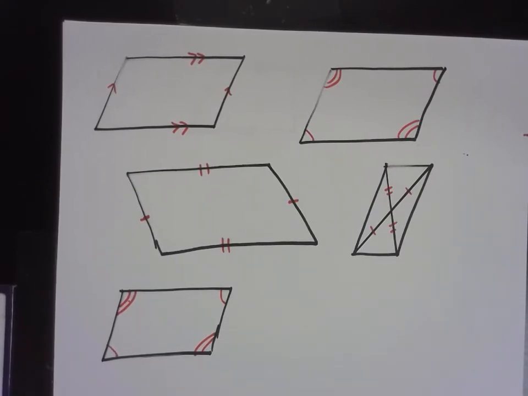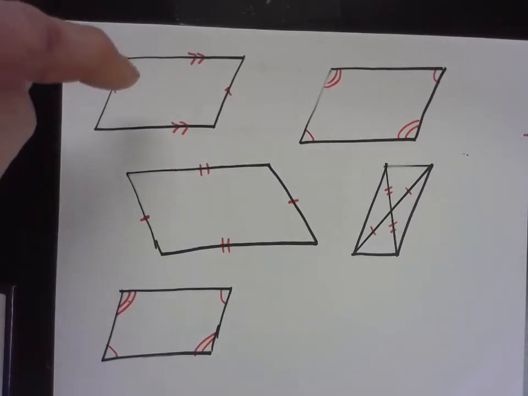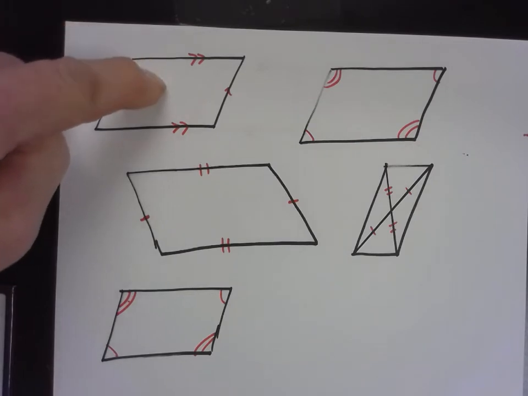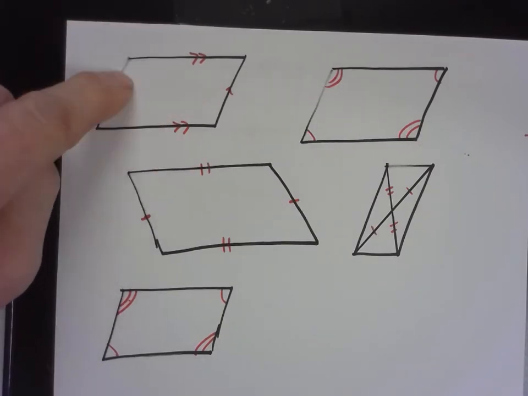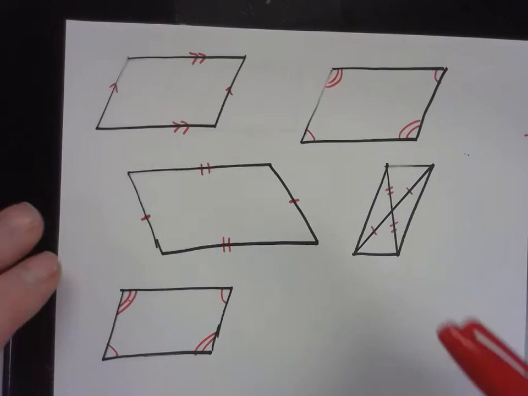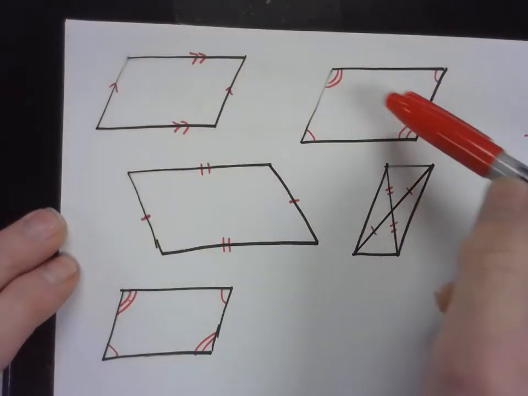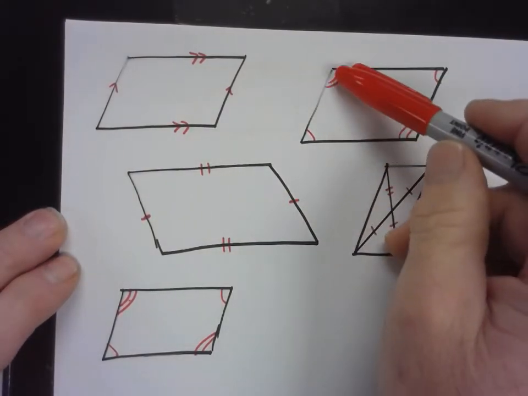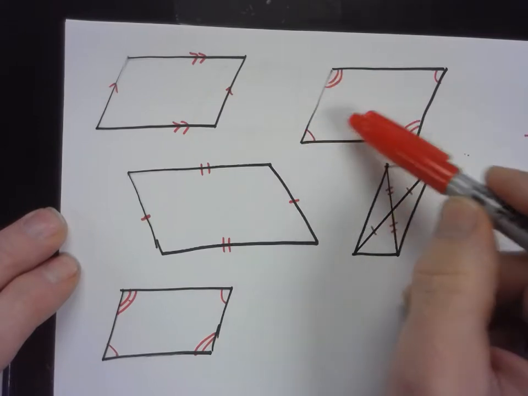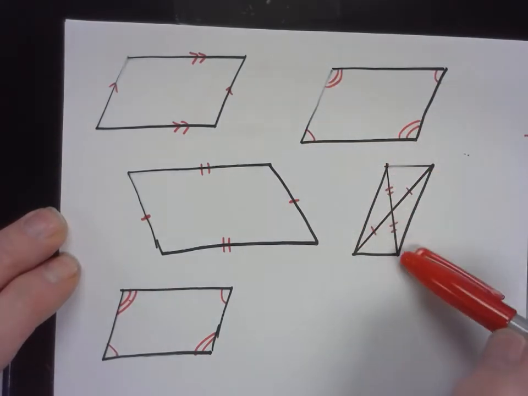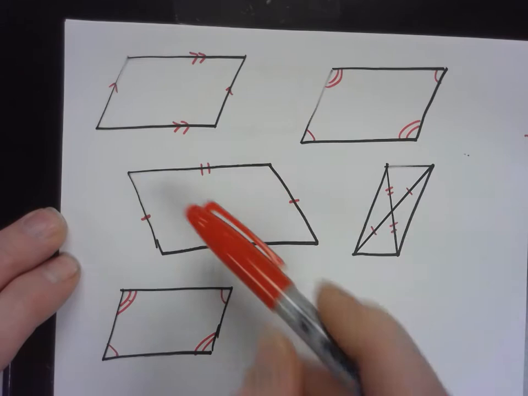Okay, so all right. So that's all the stuff we proved. If we have a quadrilateral where two pairs of sides are parallel, then we can prove all this other stuff. That the opposite angles are congruent, that the consecutive angles are supplementary, that the diagonals bisect each other, and that the opposite sides are congruent.